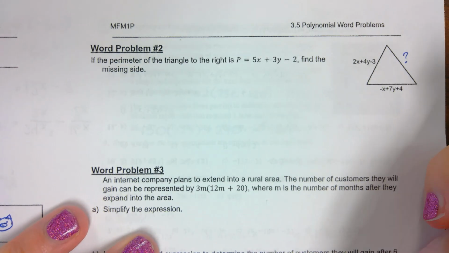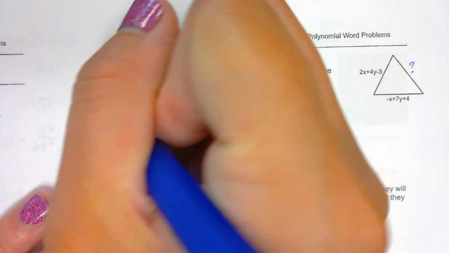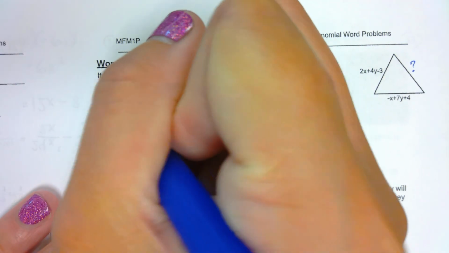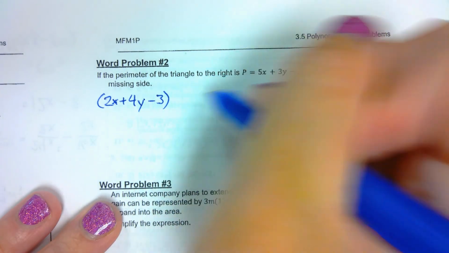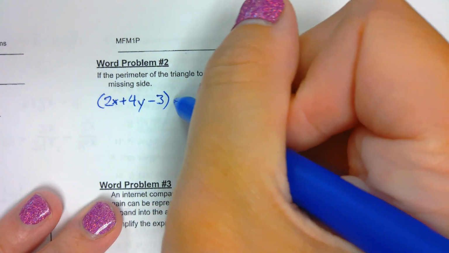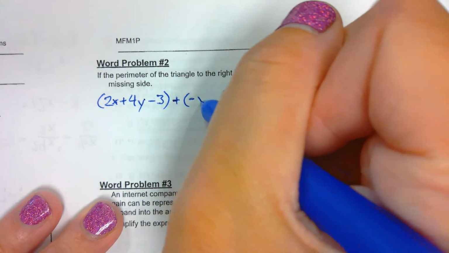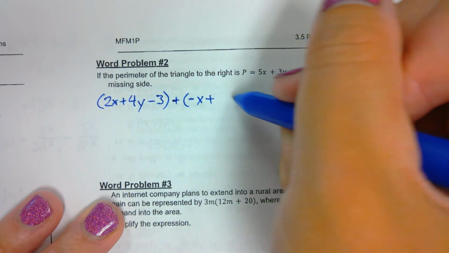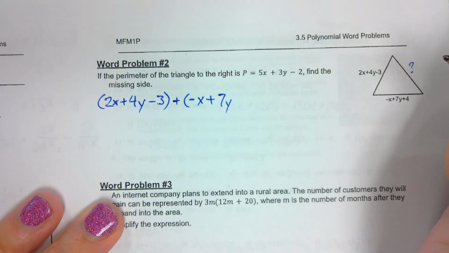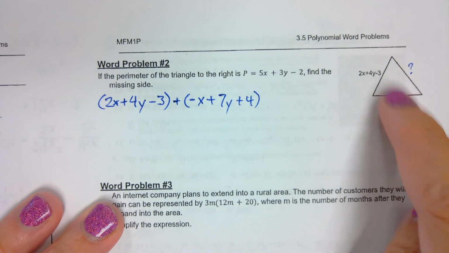So this side, 2x plus 4y minus 3, plus negative x plus 7y plus 4. Let's add up these 2 sides first.